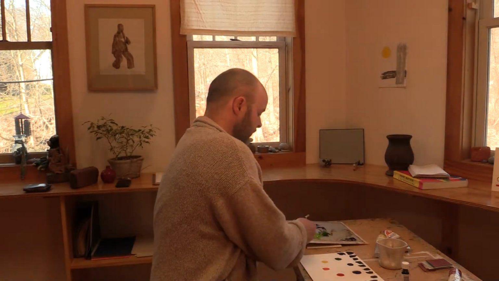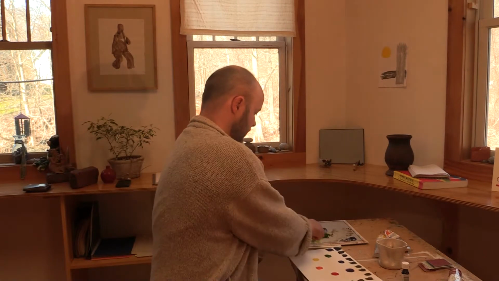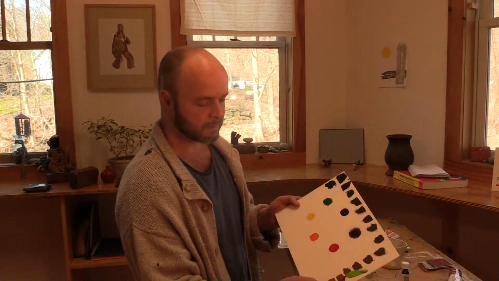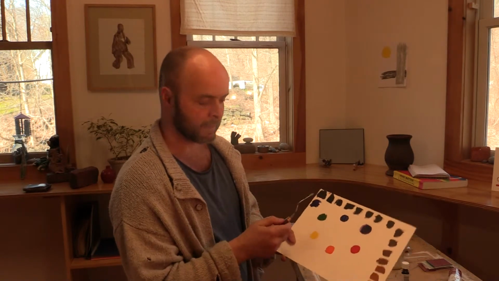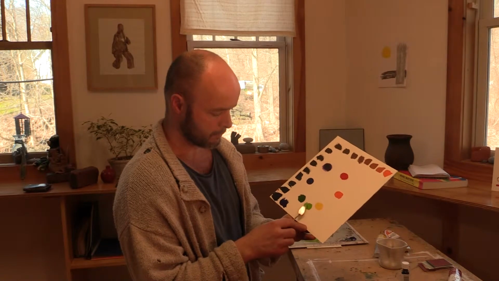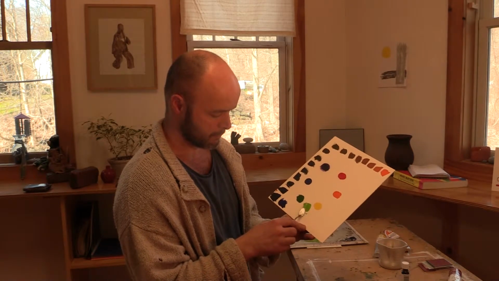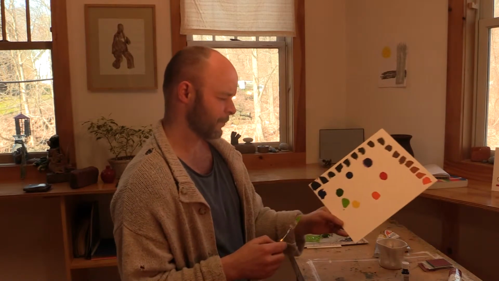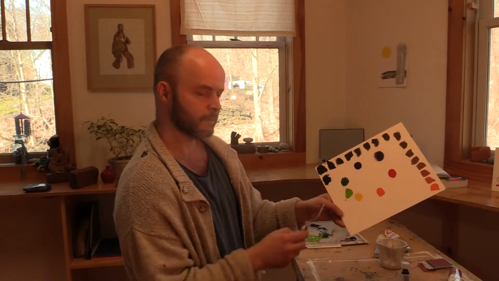Now, once we have that color, and just like we did with the neutral scale between the complements, we want to get the color right on our palette before we add it here. So there is our tertiary color. Now I'm going to do one more tertiary color before we move into value structure.